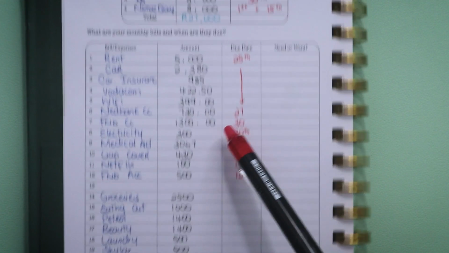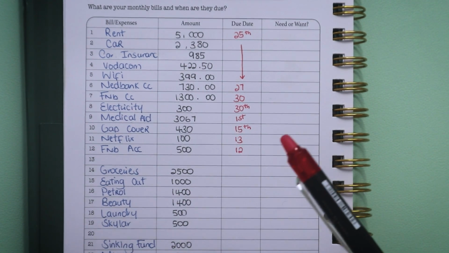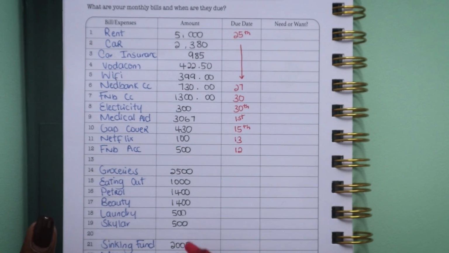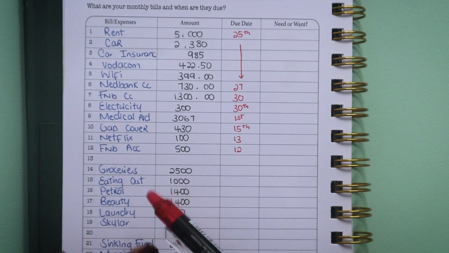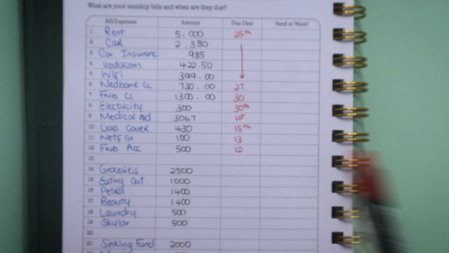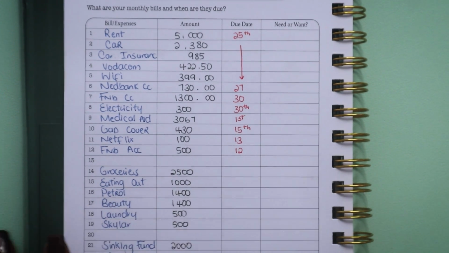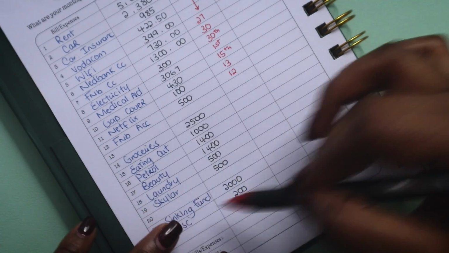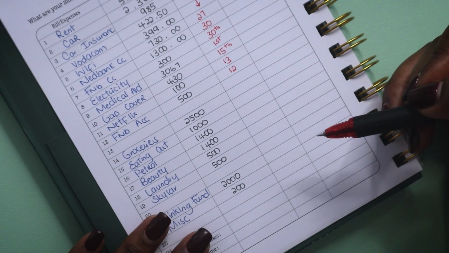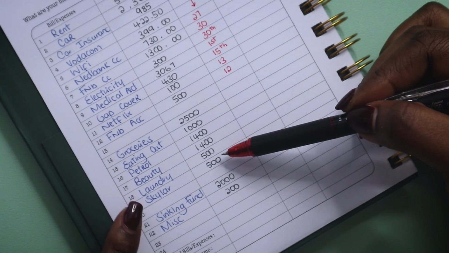So this is why when I cash stuff, I only cash stuff for my variable expenses, and again, not all of them. For example, petrol, I don't cash stuff for petrol because I get e-bucks when I use my FNB card, because I only put petrol at Engen. Sometimes I do put petrol at BP so that I can get smart shopper points, but usually it's Engen. So these bills definitely I cannot cash stuff. And then these bills over here, you can cash stuff, but I just don't do all of them. I only do groceries, eating out, and Skylar.